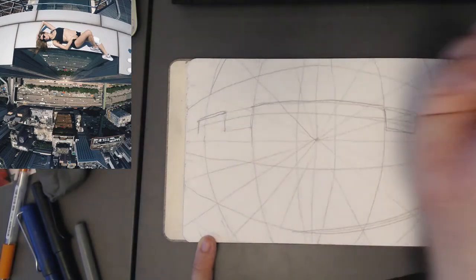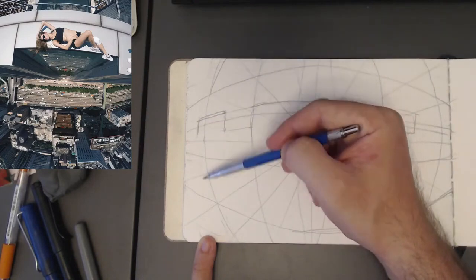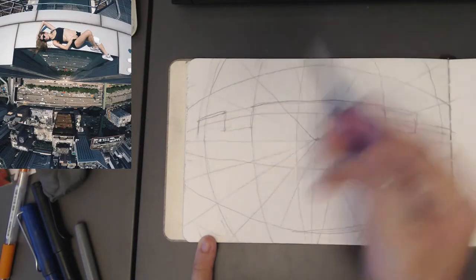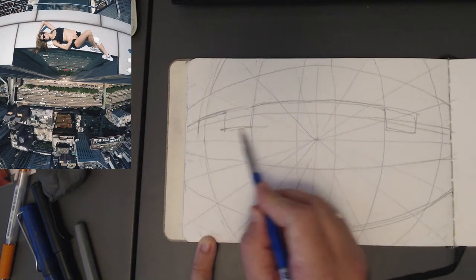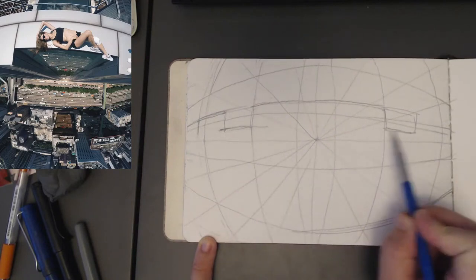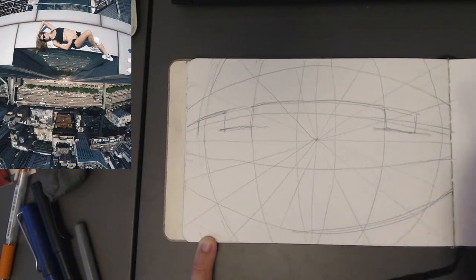So you see how all the lines I draw follow this curvature of the perspective grid. If I draw this line, it will follow this curvature. If I draw this line, it follows this curvature.